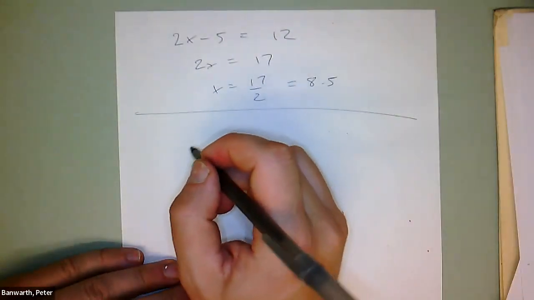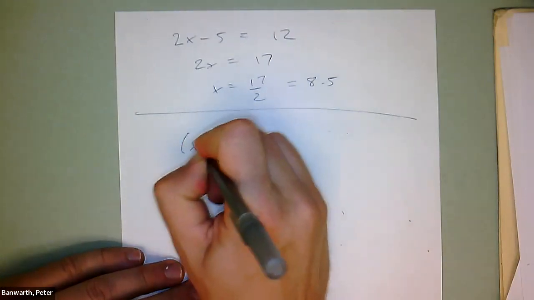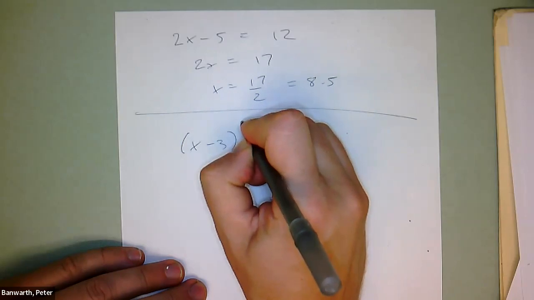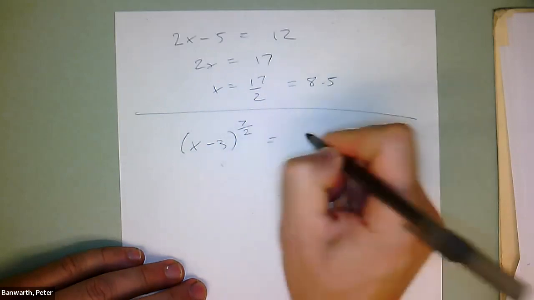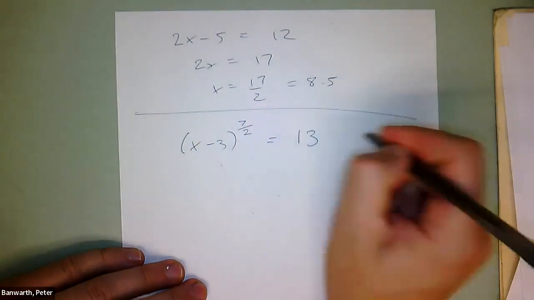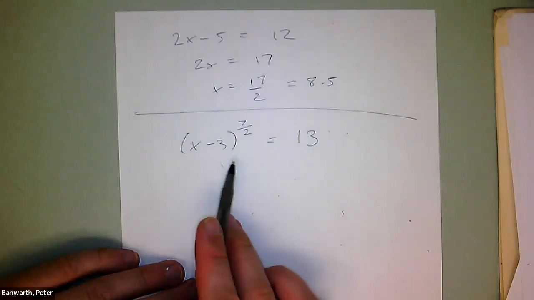So let's say I have (x minus 3) to the 7 halves equals 13. I'm going to need my calculator for this, but that's okay. And I want to solve this.